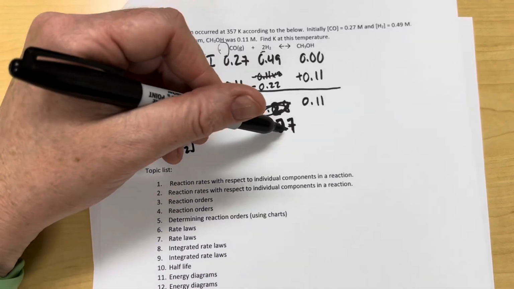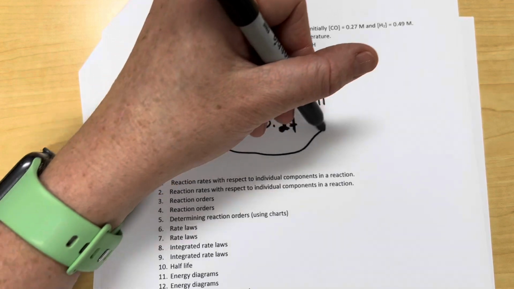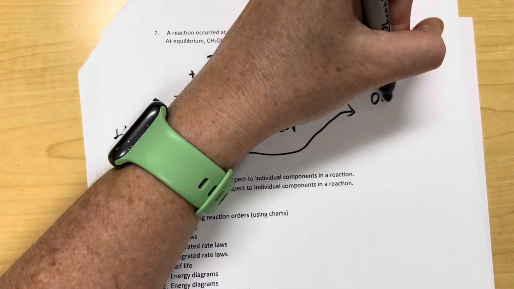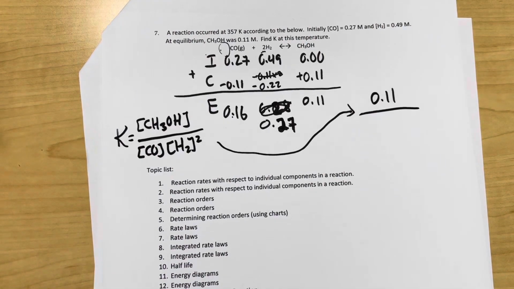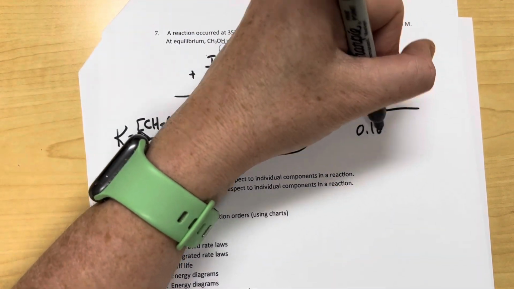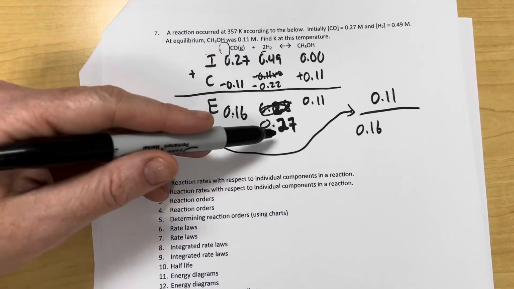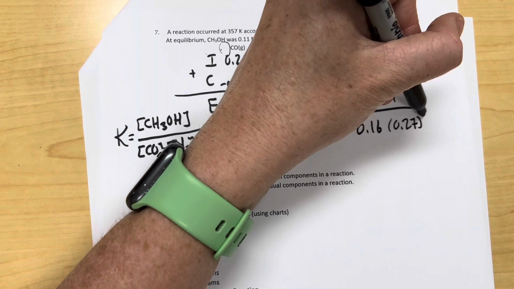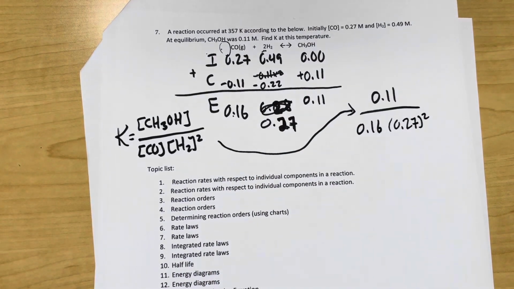Now we just plug these equilibrium numbers in there. Our CH3OH was 0.11 over our CO, which is 0.16, times 0.27. The only thing is we want to make sure that we recognize that 0.27 is squared.